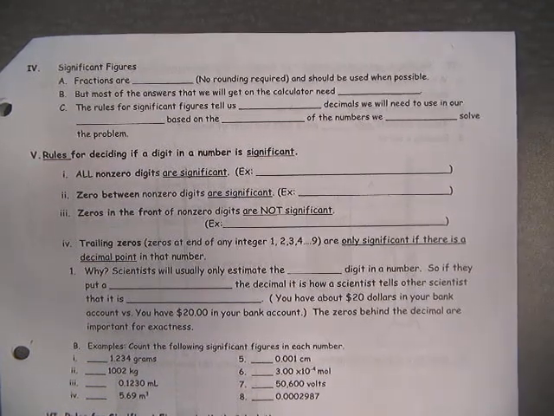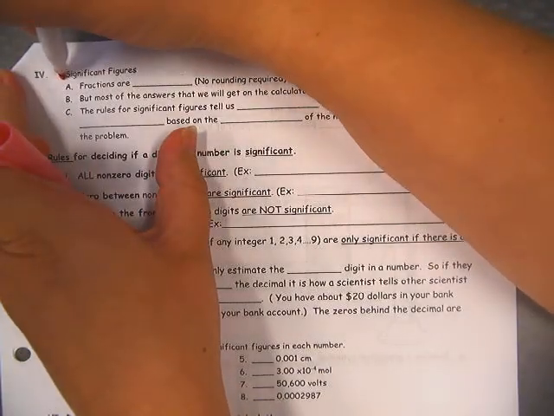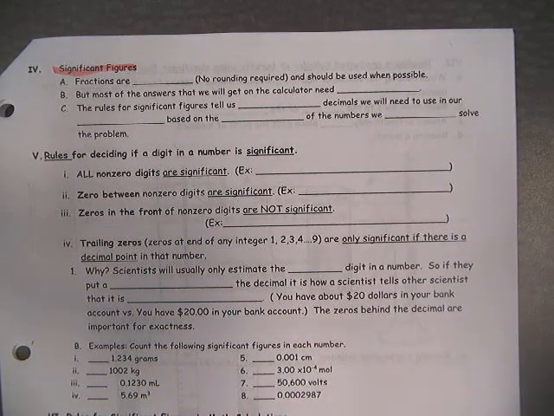Okay, starting on the top of page 3 of your notes, this is the section where we learn about significant figures, and this tells us how many decimal places that we're going to round to at any point in time. So from here on out, it's expected that you understand on your own how many decimal places are appropriate to round to, or if you don't need decimal places, whatever.